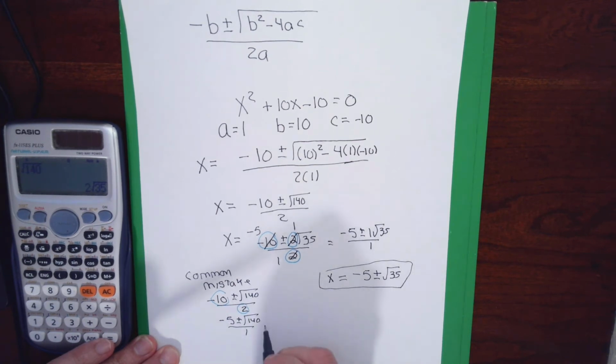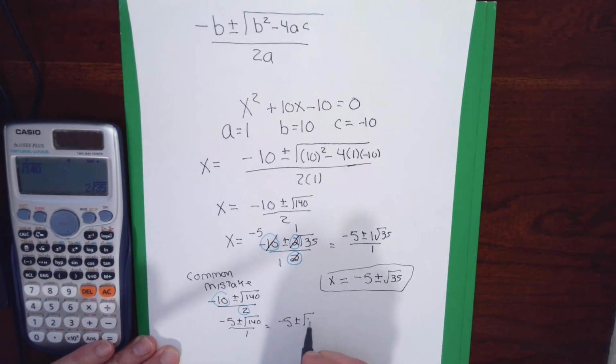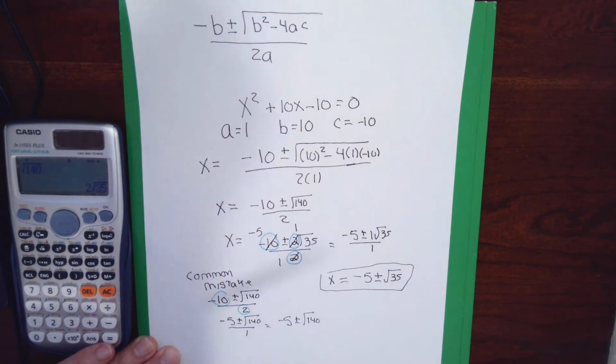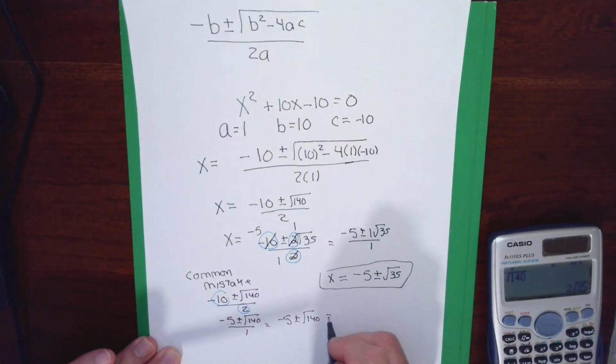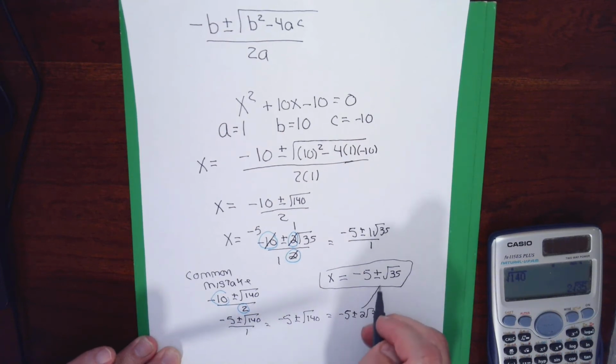I don't need to write the over 1, so you'd get negative 5 plus or minus the square root of 140. And the square root of 140, that's 2 square root of 35. For an answer, you'd get negative 5 plus or minus 2 square root of 35. It's not quite the right answer.